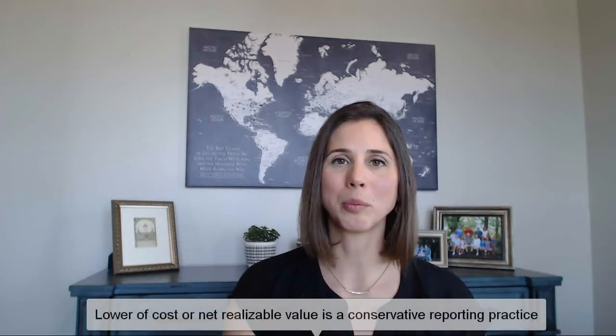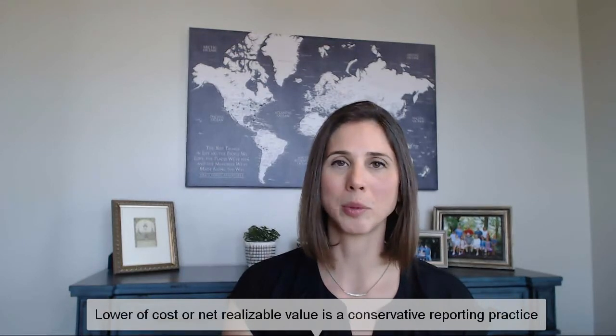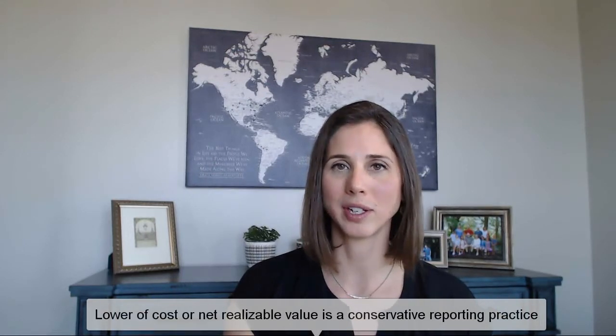So we know that inventory is originally recorded at cost, and we know that companies want to sell their inventory at a price above cost because this produces a profit. But on occasion, inventory values will fall below cost for some reason or another. In this case, the inventory balance being reported will be the lower of cost or the net realizable value because this is conservative.